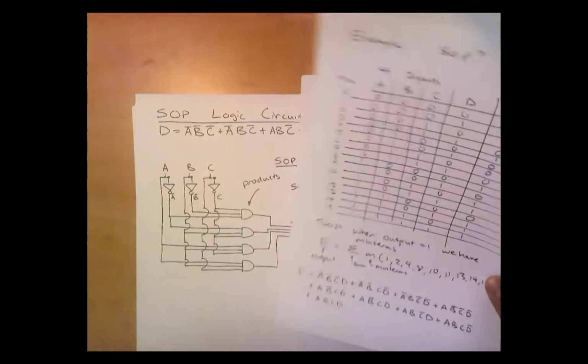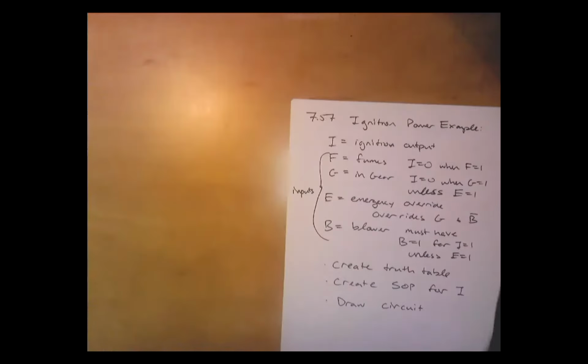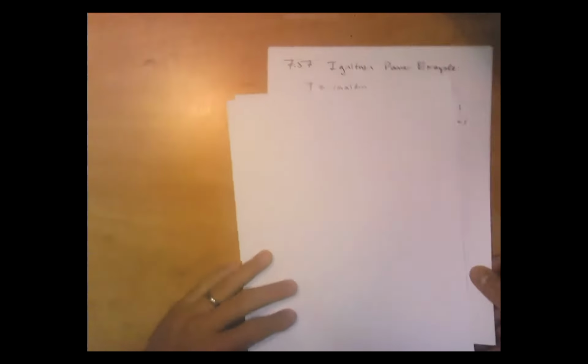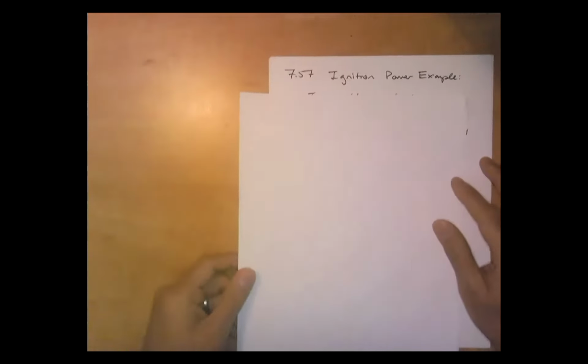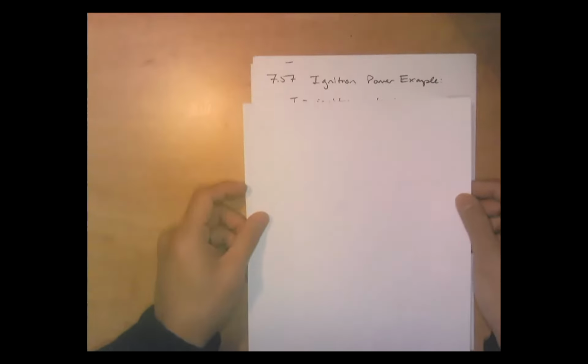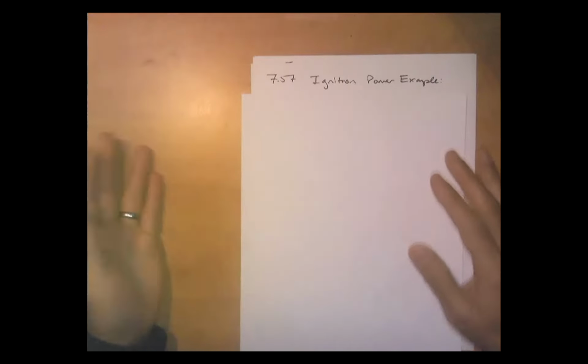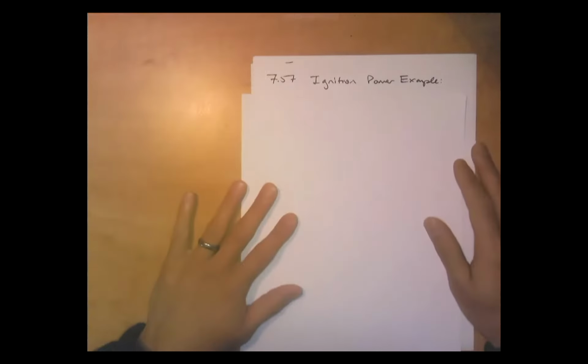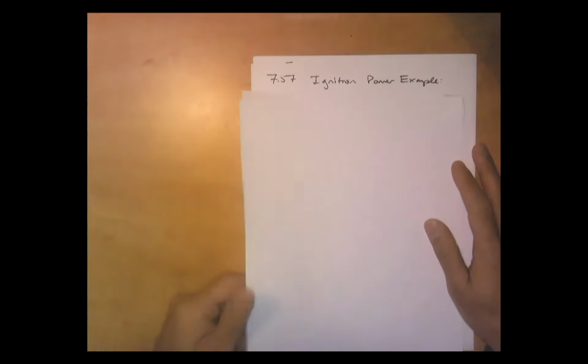Okay, so let's go to this last example. The last example is going to build upon our sum of products, but it's going to give a little bit of a meaningful system first. The hardest part about this example is just building the desired truth table. Once we have the desired truth table, I think it's pretty straightforward to do the sum of products process and come up with a circuit.